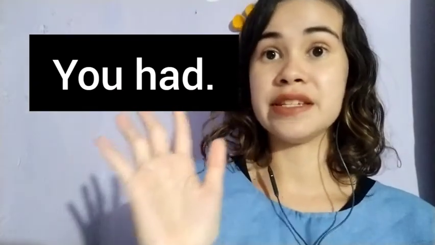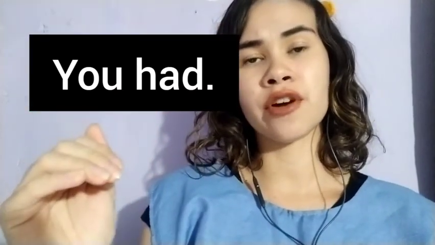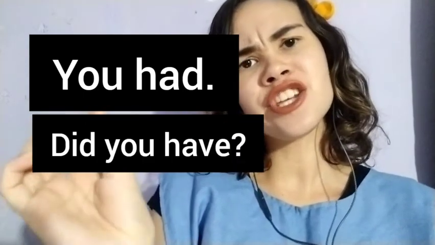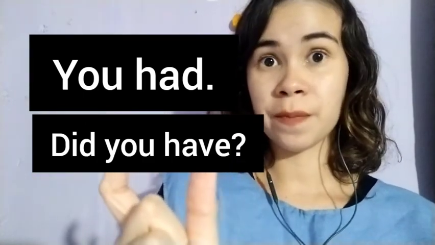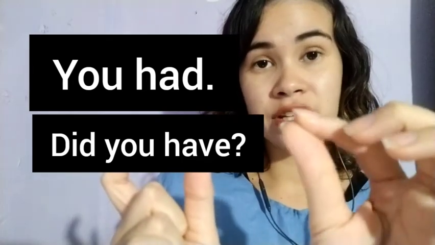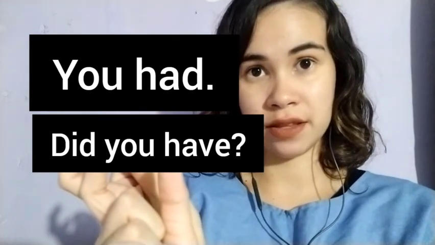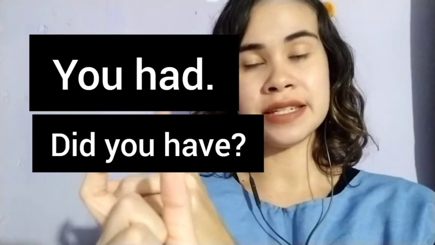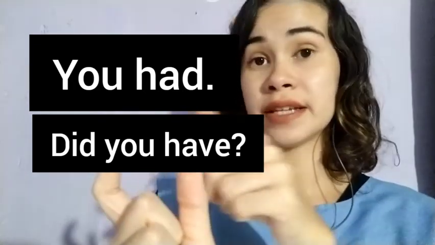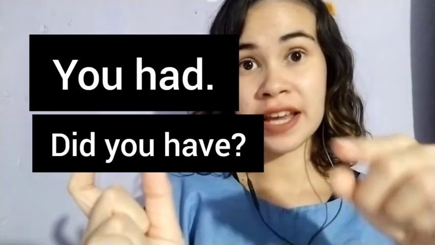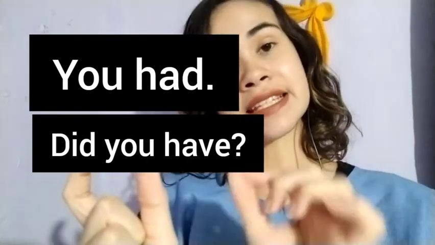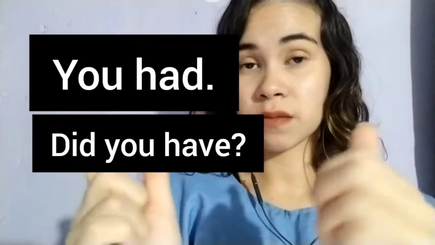So we have the sentence you had in the affirmative form. In the interrogative form, we have did you have. We put the verb back into the present form and we add did in front of the sentence. So this did shows us that the sentence is a question, is interrogative, and that it is in the past. So we changed now for did you have.